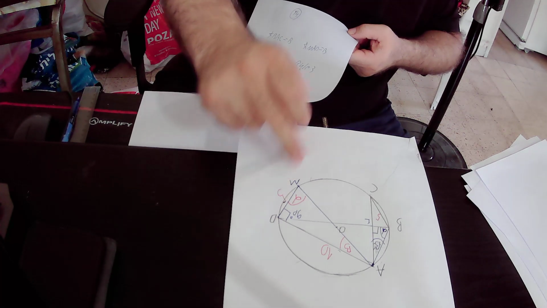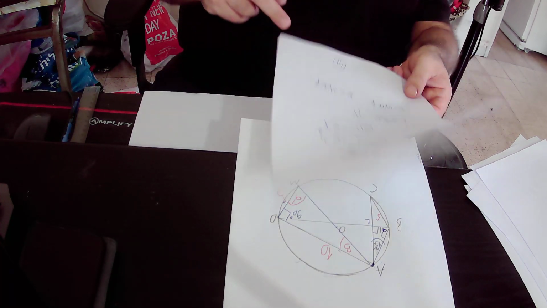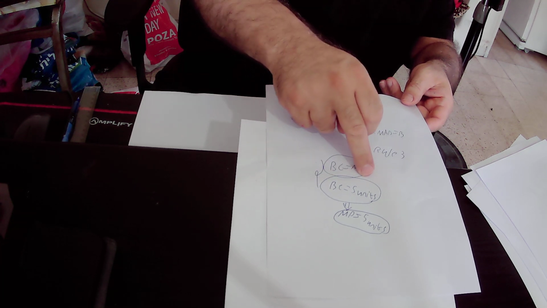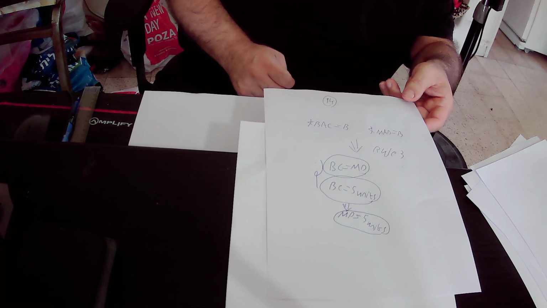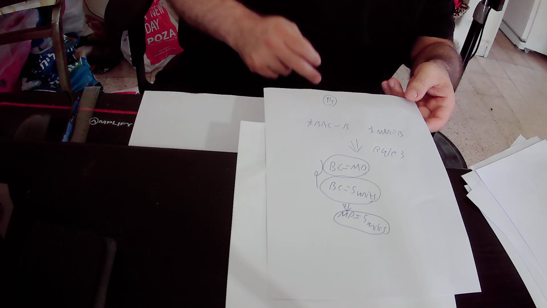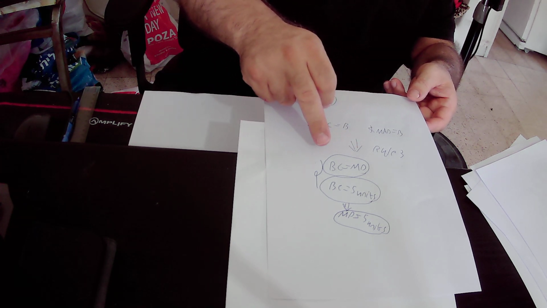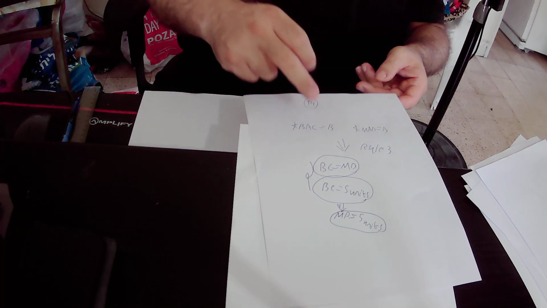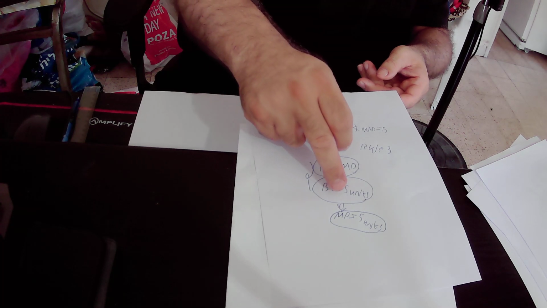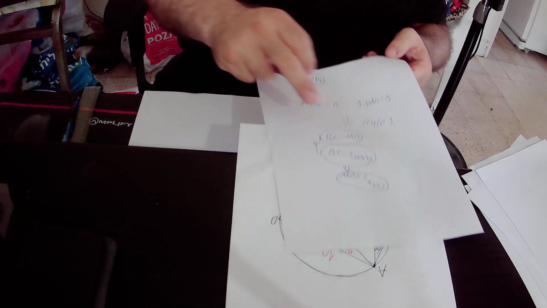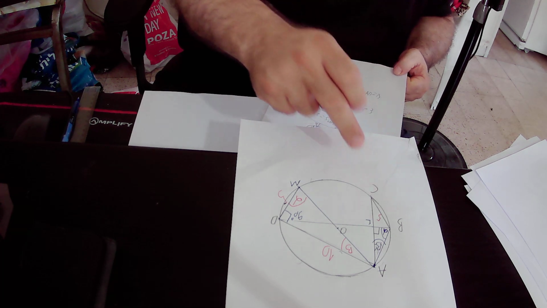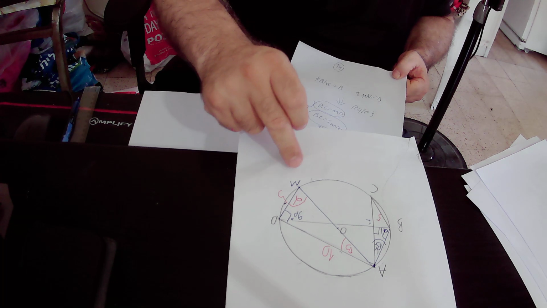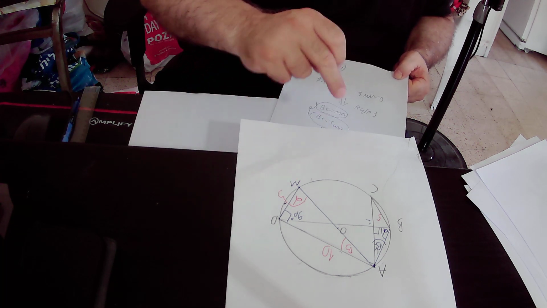BC equals MD. But it is given in the question itself that BC equals 5 units. So BC equals MD from one side, and from the other side, BC also equals 5 units. So we can deduce that MD also equals 5 units.